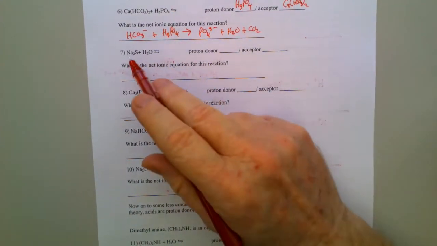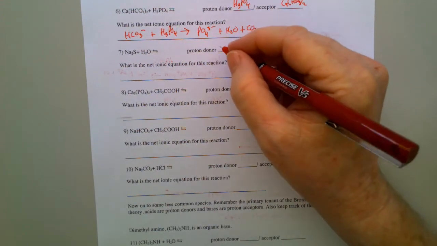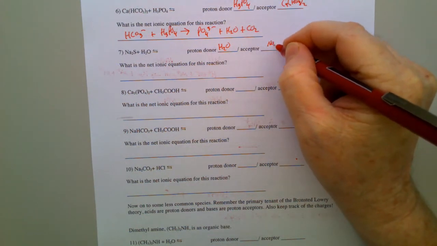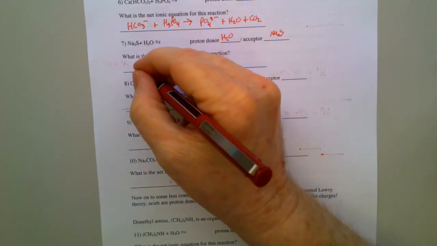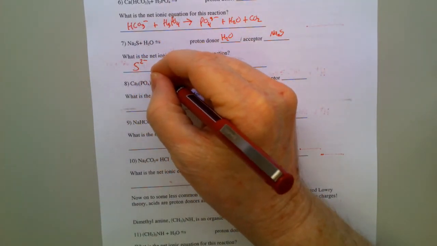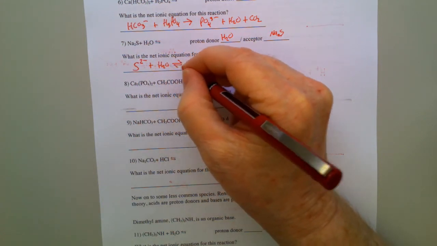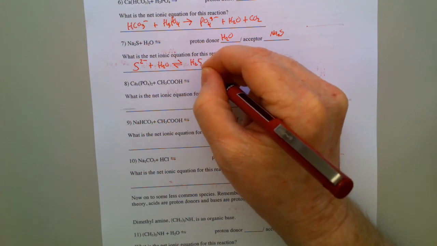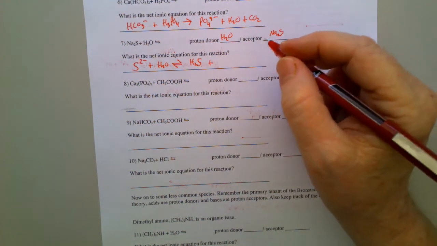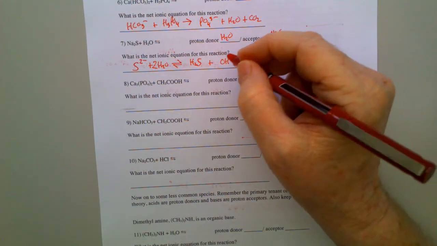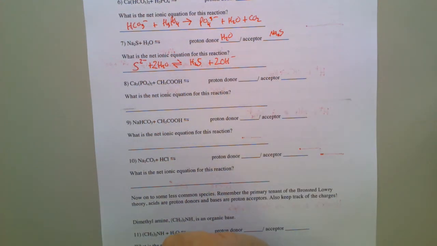All right. Na2S plus H2O. Okay, who's going to give up a hydrogen? That's going to be the water. Who's going to accept it? The Na2S. So really what we have here is S2 minus reacting with water. It's going to make H2S, which is actually going to bubble away as a gas, plus OH minus. So I'm going to have to put a 2 there. I'm going to have to put a 2 there. Okay.